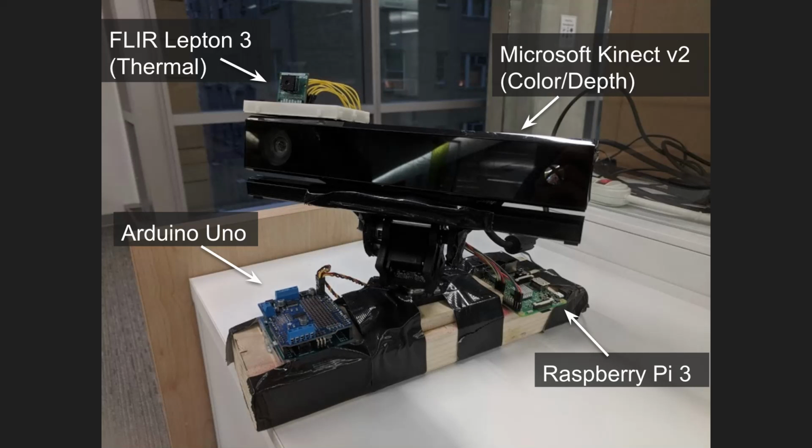Thanks, Connor. Here's what the system looks like now. We've got a thermal camera connected to a Raspberry Pi. The Raspberry Pi acts as a server to send thermal images to our Windows machine. We're using a Kinect V2 sensor, which gives us color images and can also function as a depth sensor, which we're hoping to incorporate in the future.